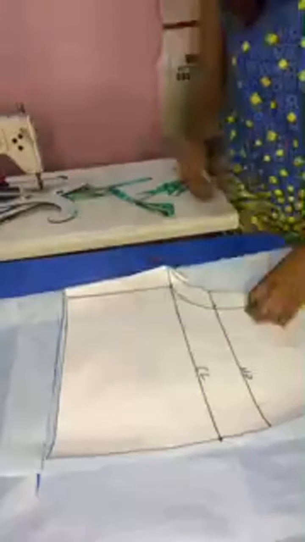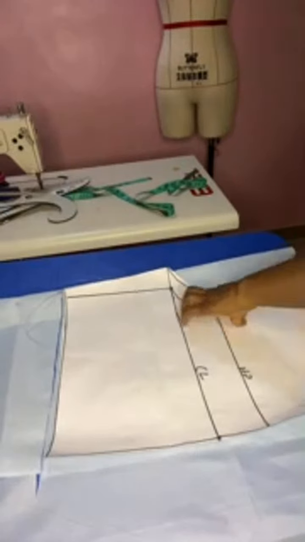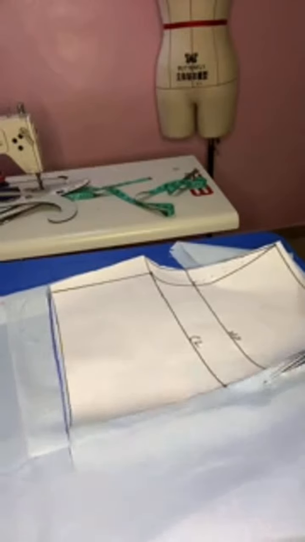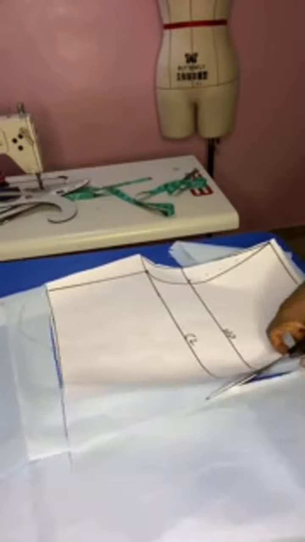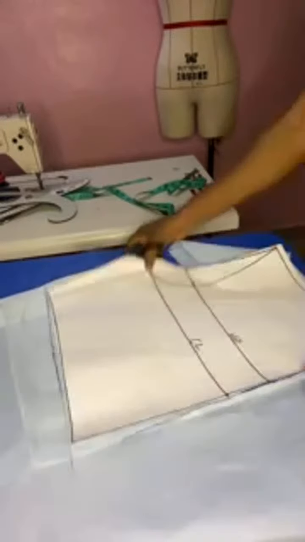I've not slanted the waistline, so I'm going to do that when I finish cutting. So I have the back. So I'm going to cut out the front now.